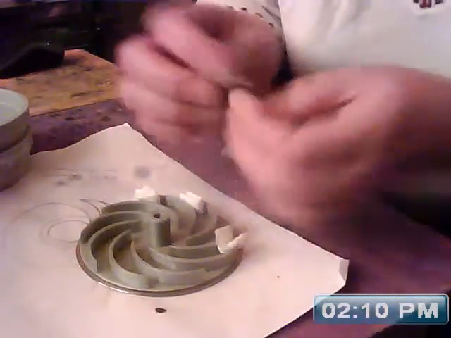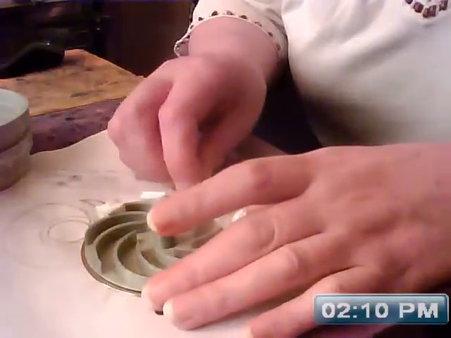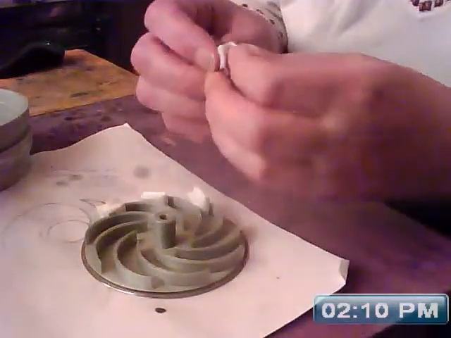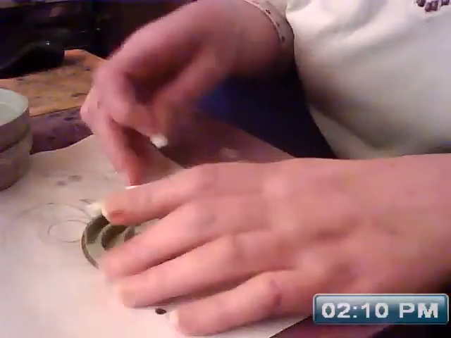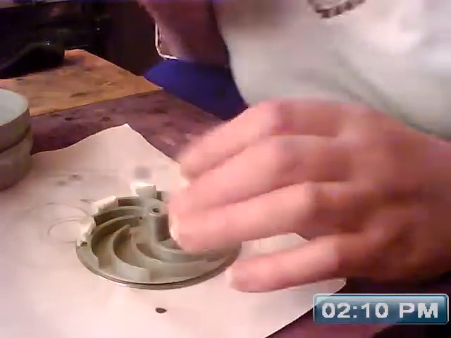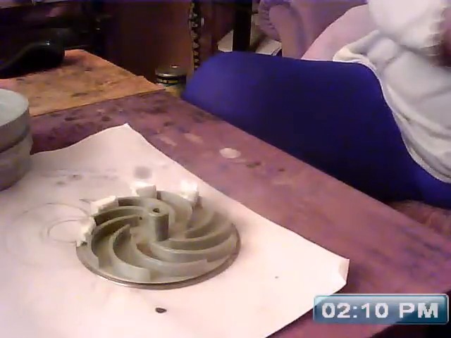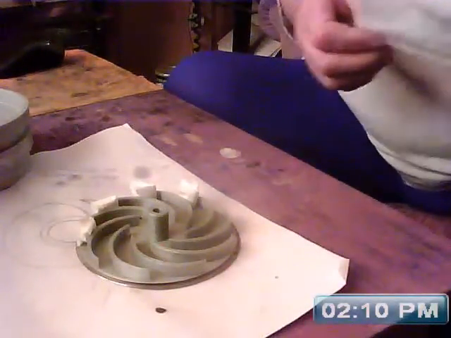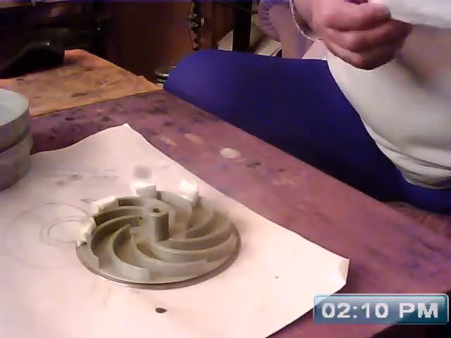It's probably better to put it this way around. It seems to want to come out. Ooh, my top cover I was just finished printing.